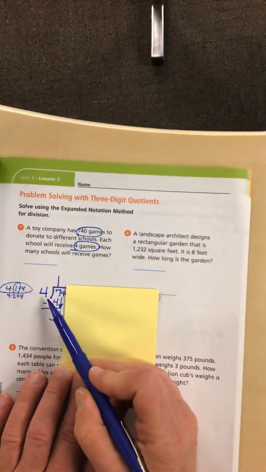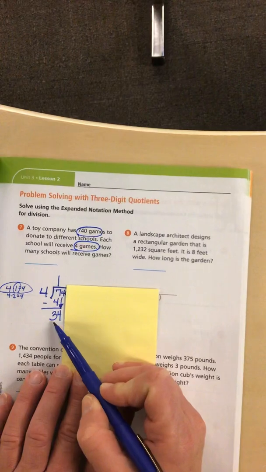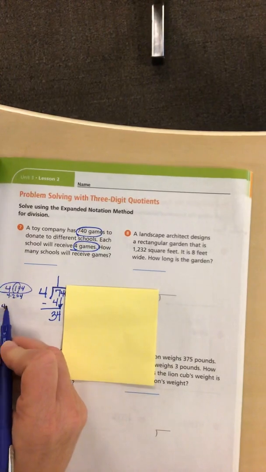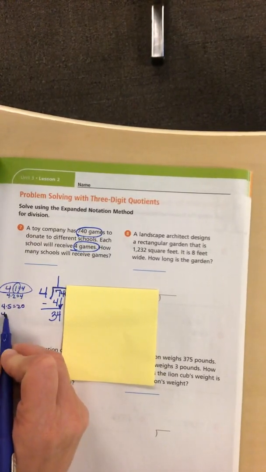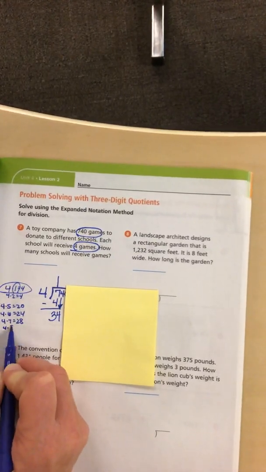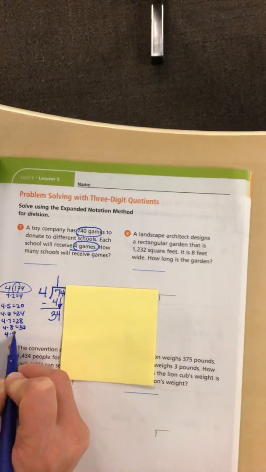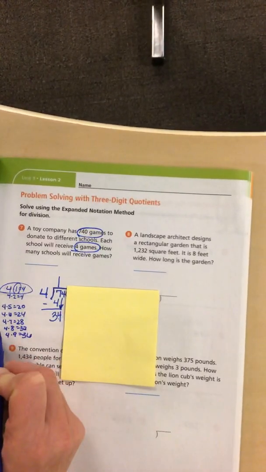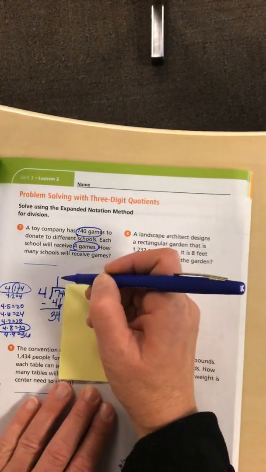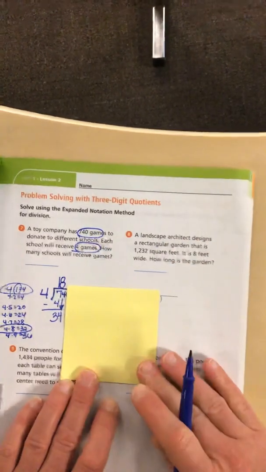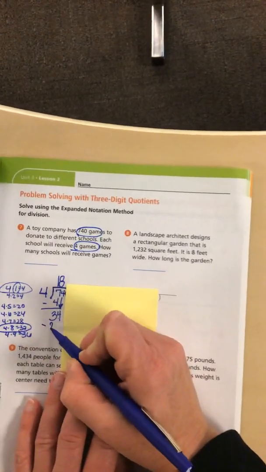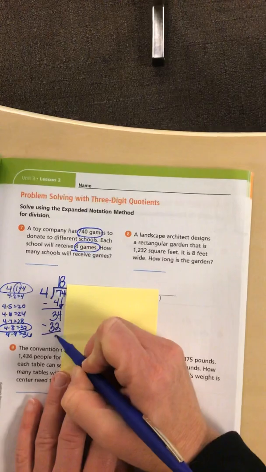Now we're asking ourselves, how many groups of 4 can I get to be close to or right at 34? Well, I know 4 times 5 is 20, 4 times 6 is 24, 4 times 7 is 28, 4 times 8 is 32, and 4 times 9 is 36. That's too high. So I'm going to go with 4 times 8. So 4 can go into 34 8 times. I know this is confusing. I know it's a lot. Don't worry, we'll get through it. 4 times 8 is 32. I subtract 32. I get 2.